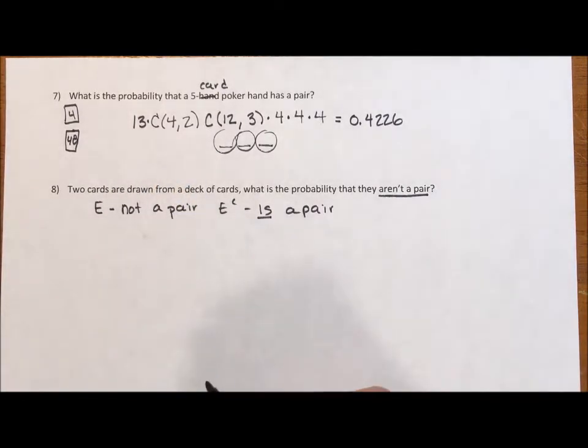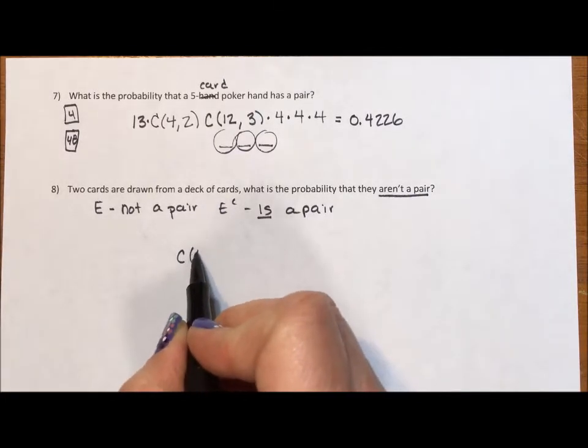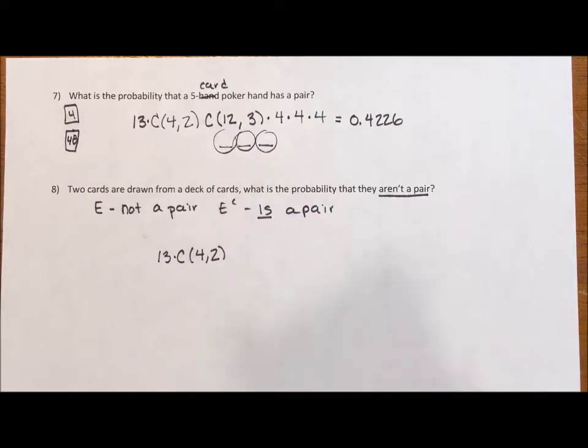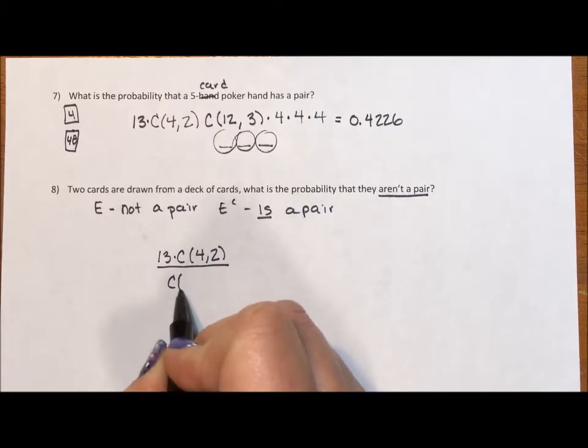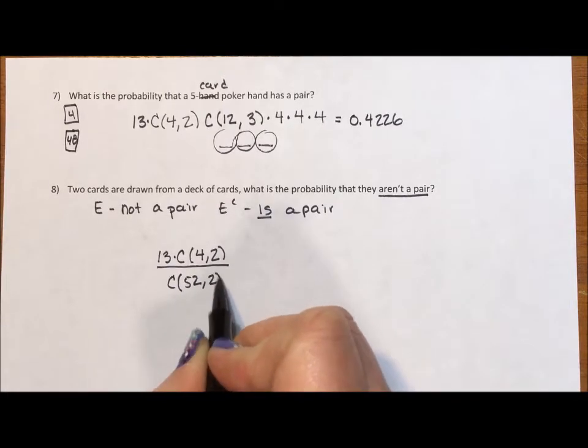We can calculate if we have a pair by taking the combination of 4 of a rank taken 2 at a time times 13 different ranks. Once we have that for a pair, we just divide this by all of the possible 2 cards. So the whole sample set is the 52 cards taken 2 at a time.